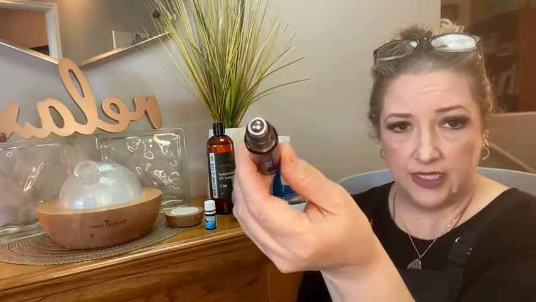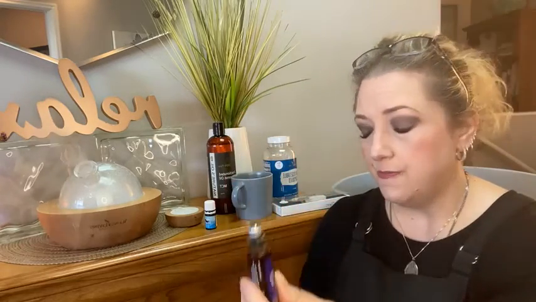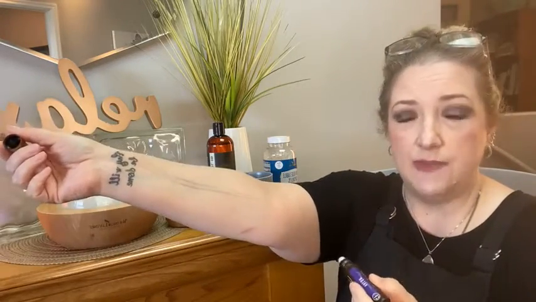This has a little stainless steel roll-on. We have ones with gemstone roll-ons, which are really fun too. You're literally just going to swipe the oil on, and that is also a topical way to use the oil. But you're also smelling it, right? So it's also an aromatic way to use it. So there's 3 ways: aromatic, topical, and internal.